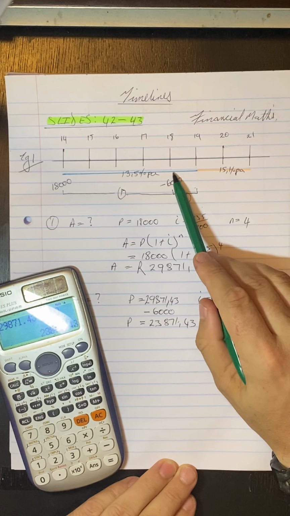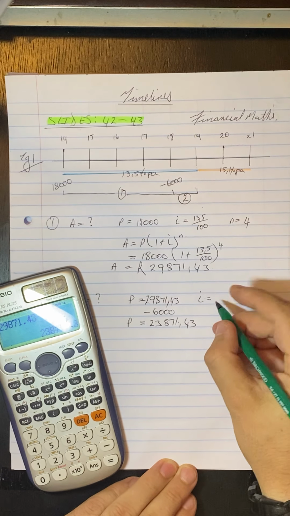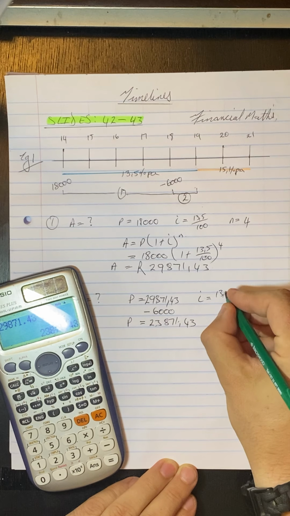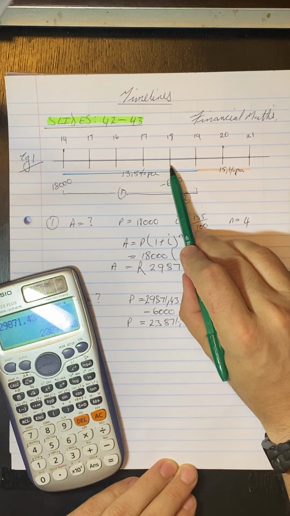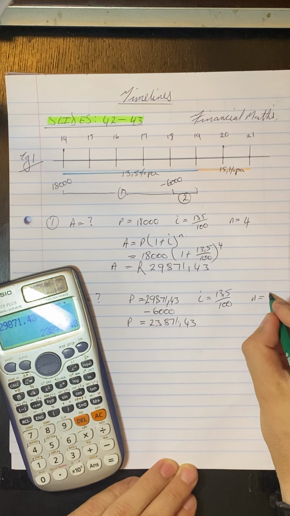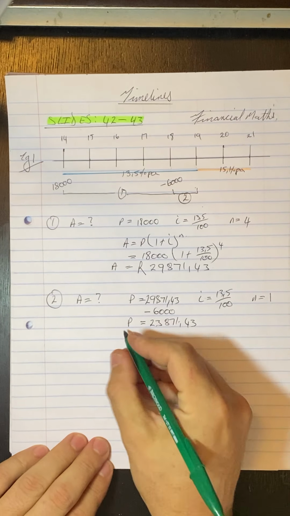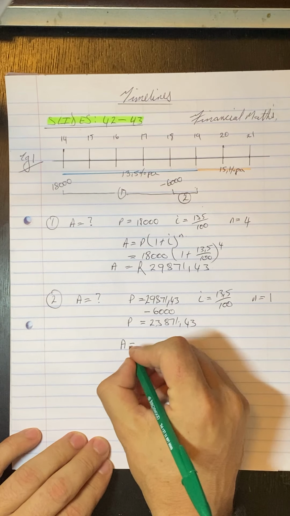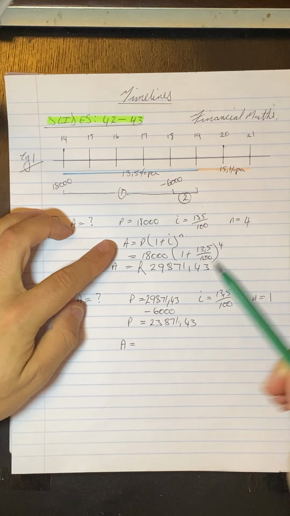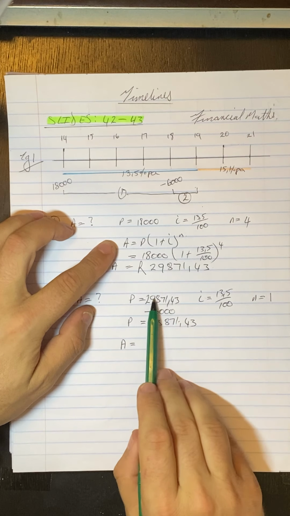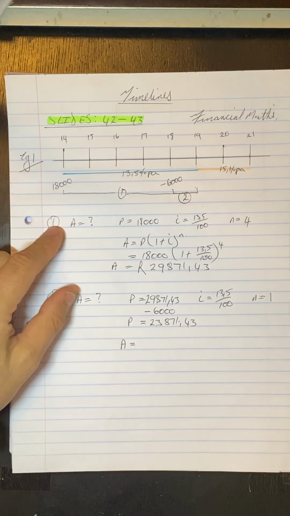Our interest rate is still the blue one, so that's still 13.5 over 100. And now our time period, we're going from here to here, so that is just 1 year. Okay, let's put this into our formula. Grade 10s, I'm not going to rewrite the formula again. I've already got it here, so I'm just using this formula here, plugging these values into there.